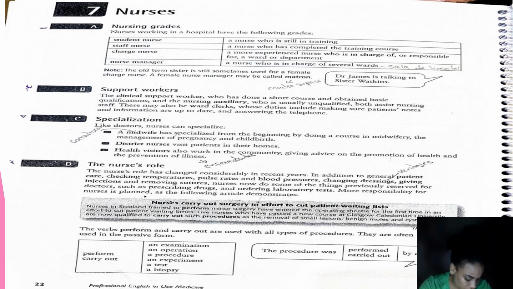Perform an examination, perform an operation, perform a procedure, perform an experiment, perform a test, perform a biopsy. Carry out an examination, carry out an operation, carry out a procedure, carry out an experiment, carry out a test, carry out a biopsy. The procedure was performed by a nurse. The procedure was carried out by a nurse.